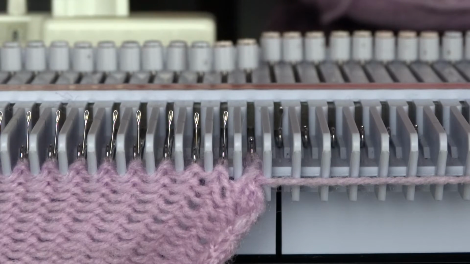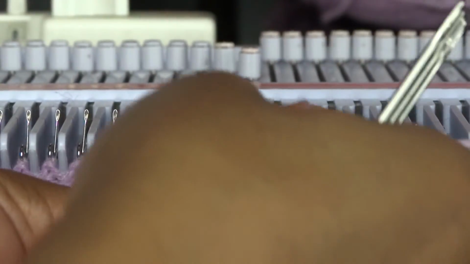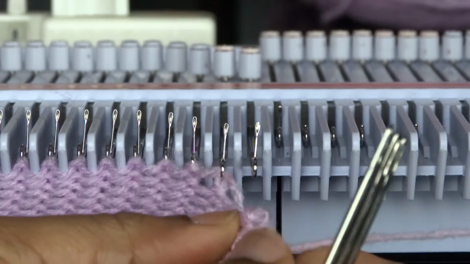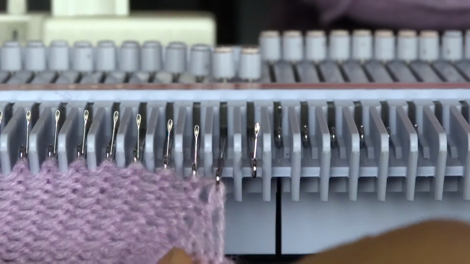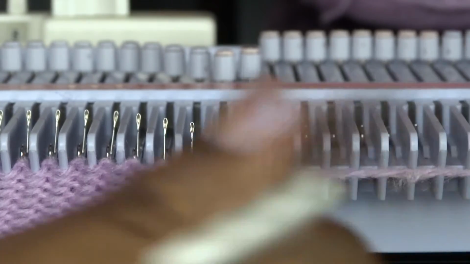Oh, I think I made a mistake, so I'm going to rip my knitting. I'm not supposed to cast off now. I'll just rip my knitting and hang it. I'm not supposed to start casting off. Wow, what a mistake. Alright, it can go through. Okay.